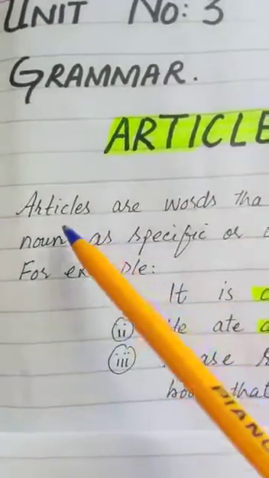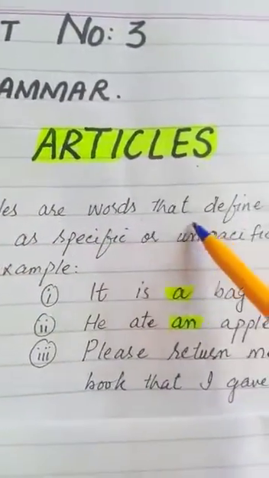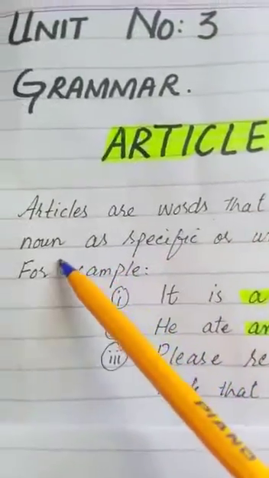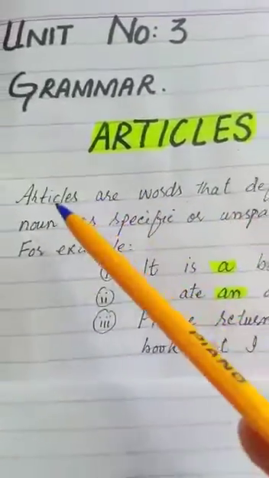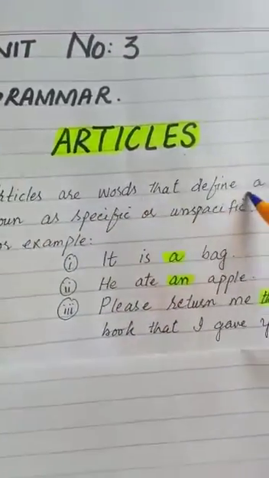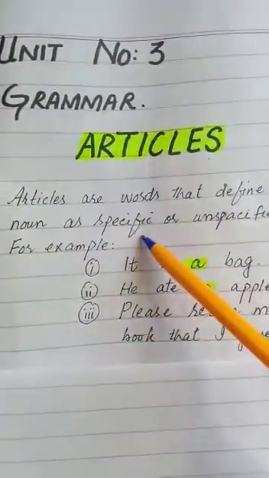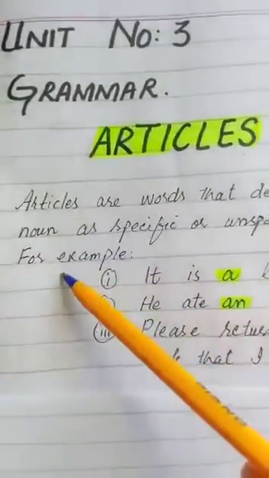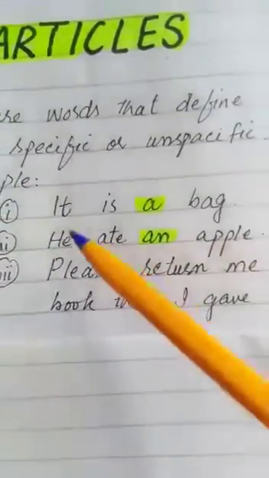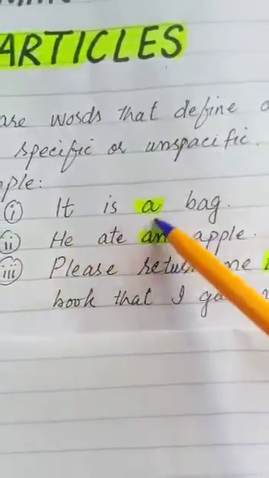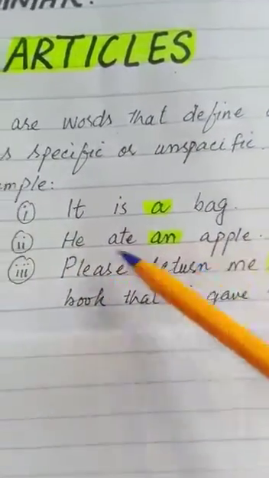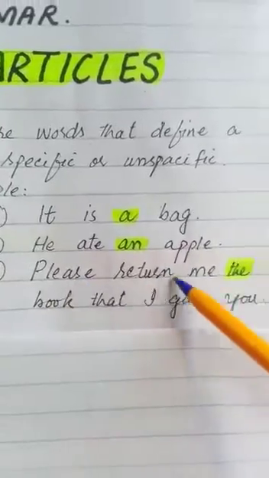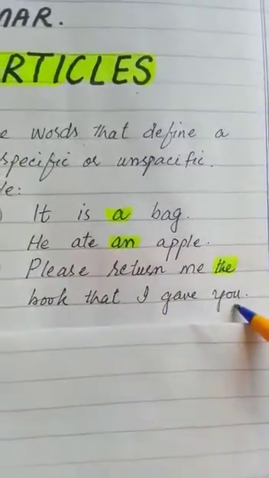See the definition. Articles are words that define a noun as specific or unspecific. For example, see these examples, dear students. Number 1 example is, it is a bag. Example number 2 is, he ate an apple. And third example is, please return me the book that I gave you.